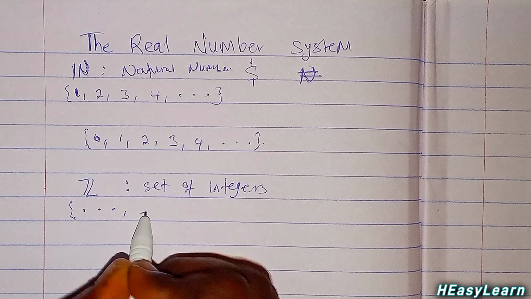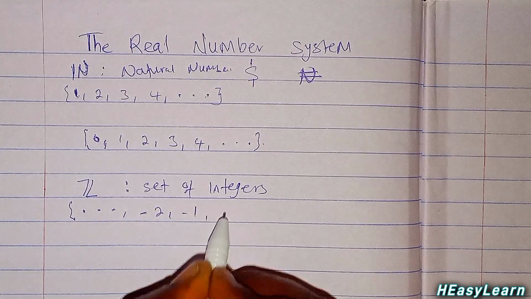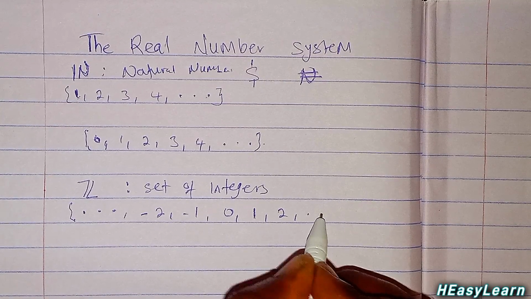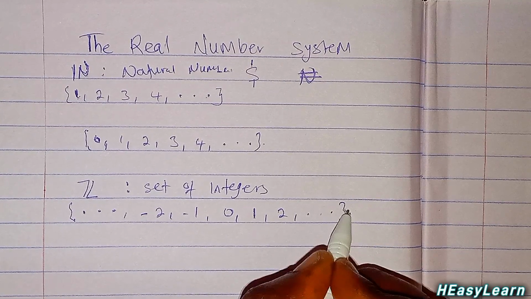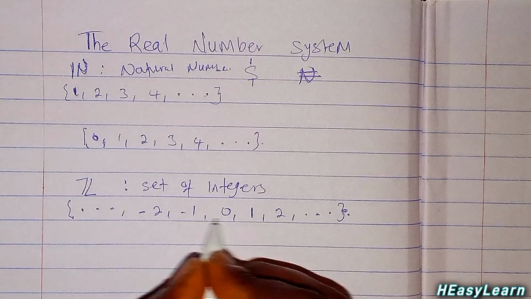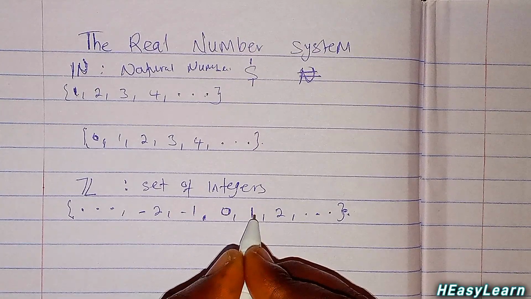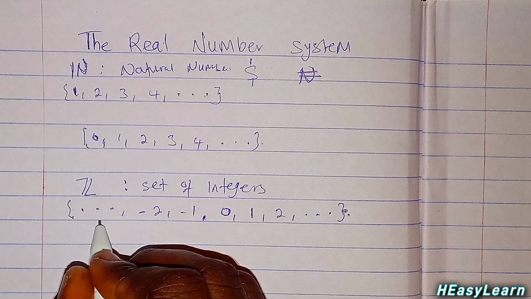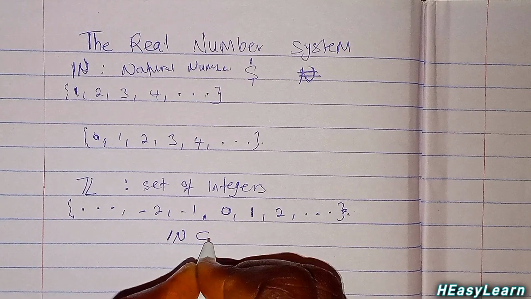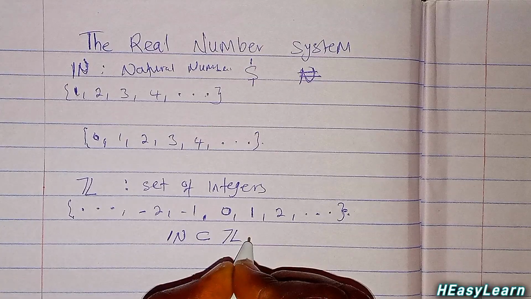Negative numbers, -2, -1, 0, 1, 2, to positive numbers. Integers include whole numbers and negative numbers. So for that, natural numbers are inside the set of integers.